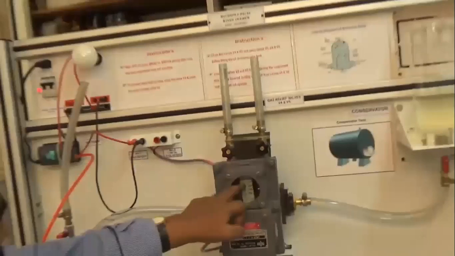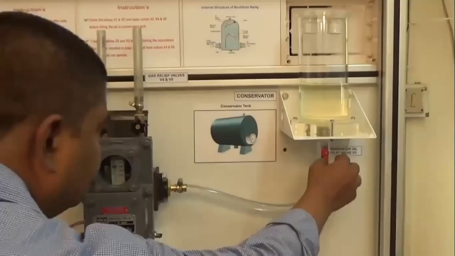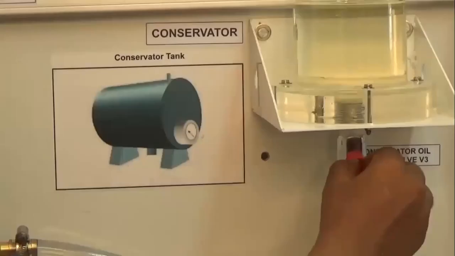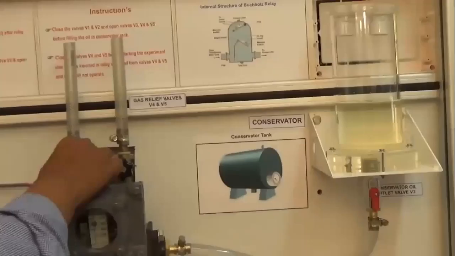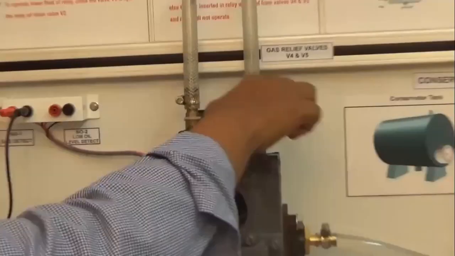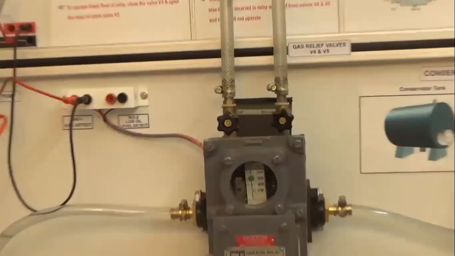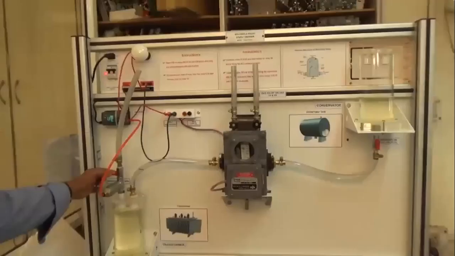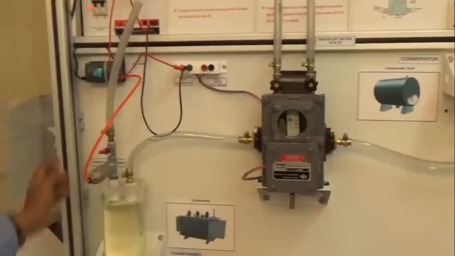And I wish to tell you some other points. This valve should be kept open during the experiment. There are two rotary valves also given on this Buchholz relay. Those should be kept in the off position. And this one should be kept open.